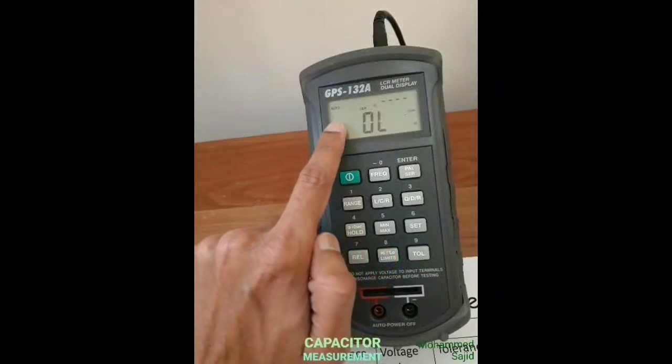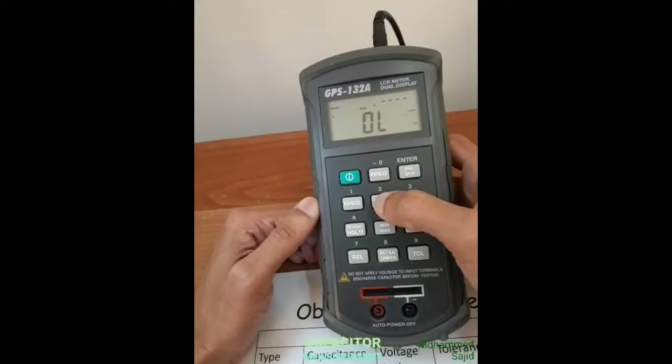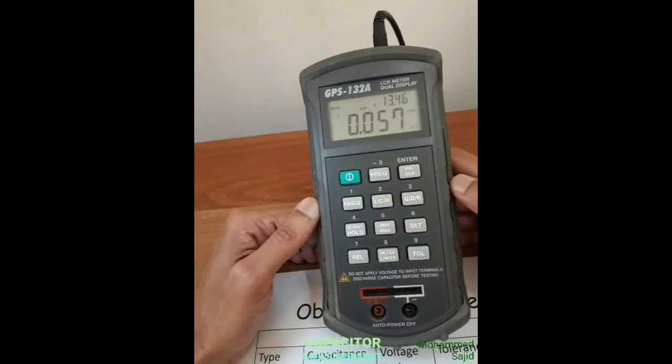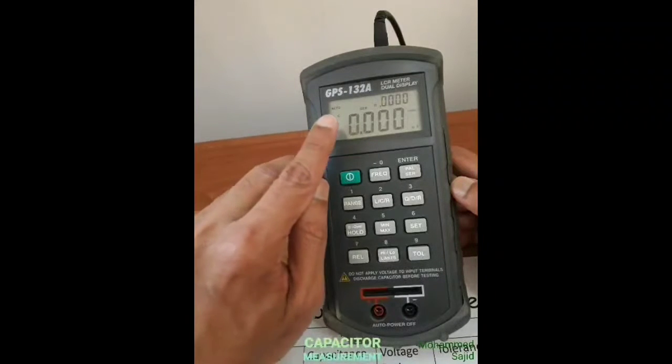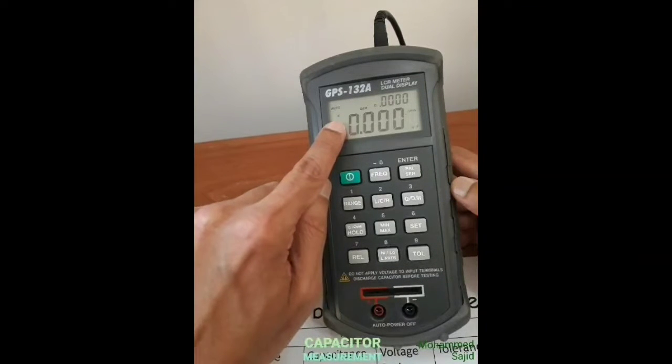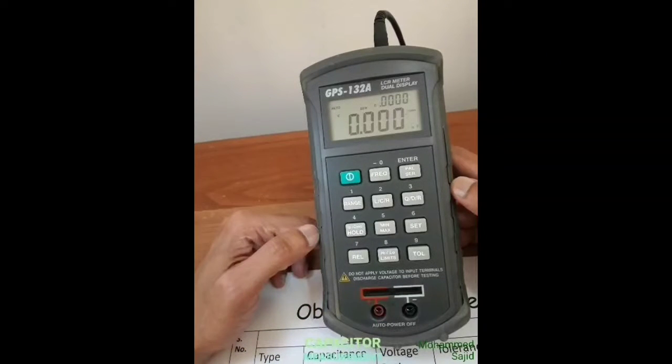If it is L, like now it is L, that means this LCR meter cannot measure capacitance. Okay, so you have to push this button to change the mode. If it is R, again you have to push. But now for us, it's okay, it's C here. That means now this LCR meter is ready to measure our capacitance. Okay, it will always give you the value with unit on the right hand side. The unit will be there.